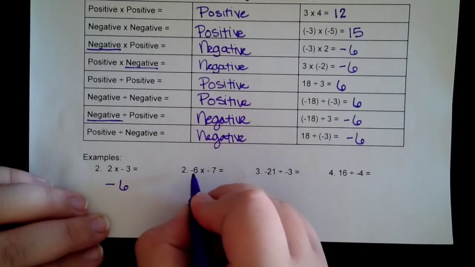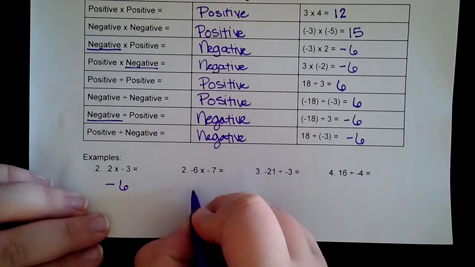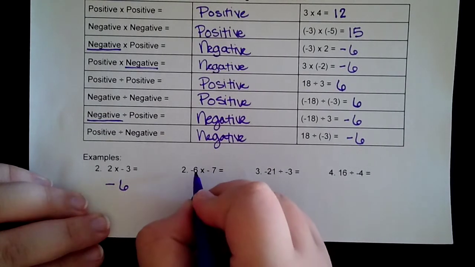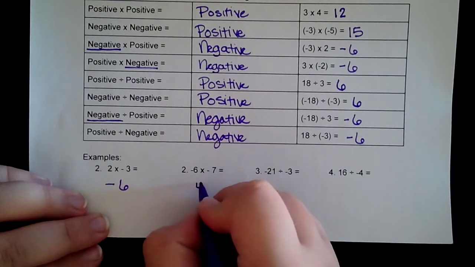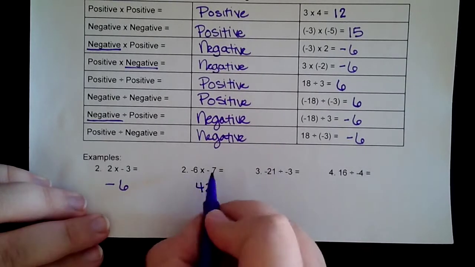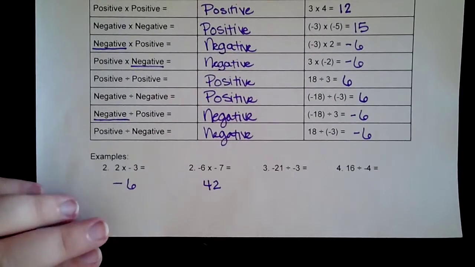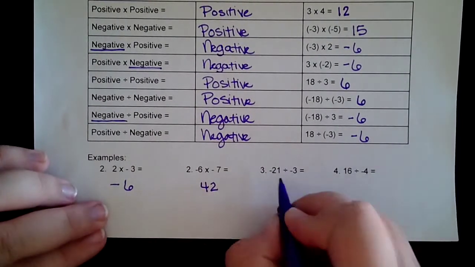So for me, a negative times a negative is going to be a positive, and I'm just not going to write the negative sign because I know it's going to be positive. 6 times 7 is 42, so negative 6 times negative 7 is 42. I broke that down into a smaller step for those of you who need it. For those of you who don't, you can do the whole problem.